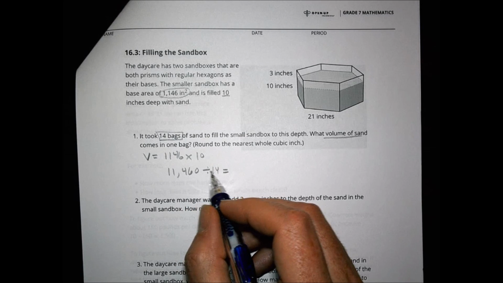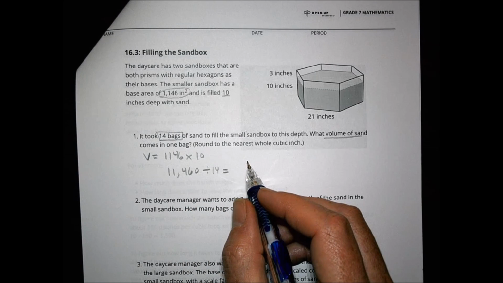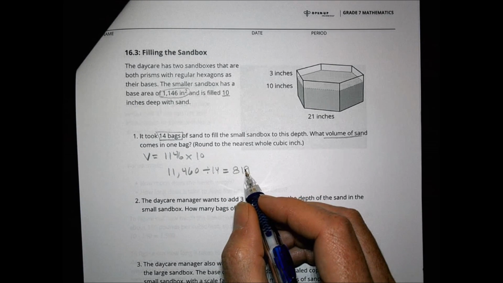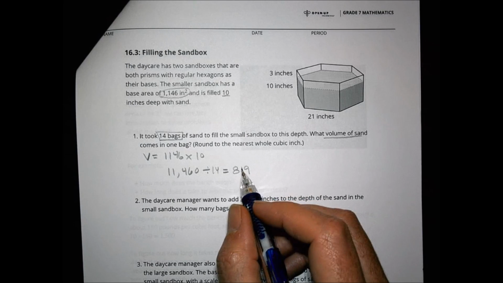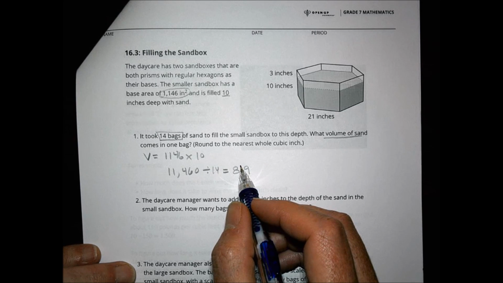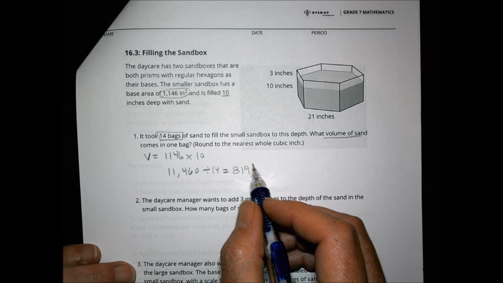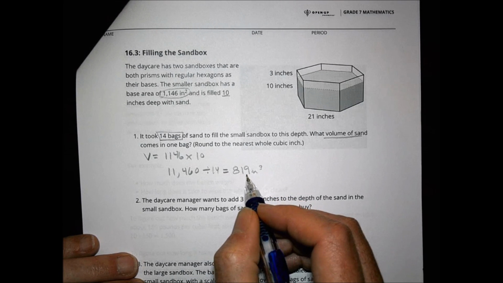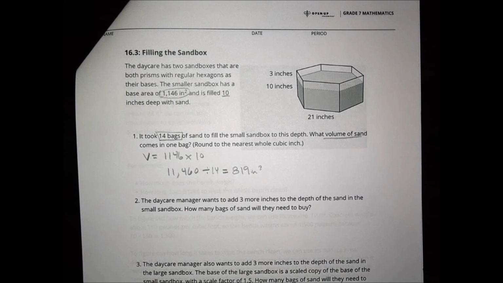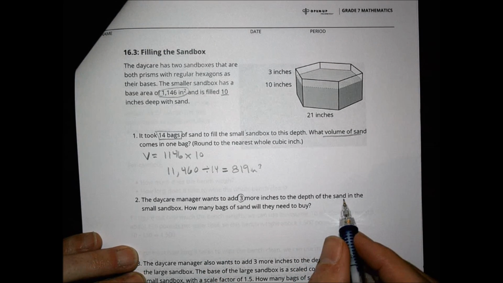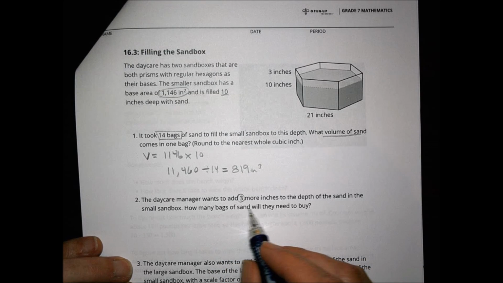So 11,460 divided by 14 is actually equal to 819. Okay, so 819 cubic inches of sand in one bag. And so it took 14 of those to get to that point right there. Now the daycare manager wants to add 3 more inches to the depth of the sand in the small sandbox. So how many bags of sand will they need to buy?